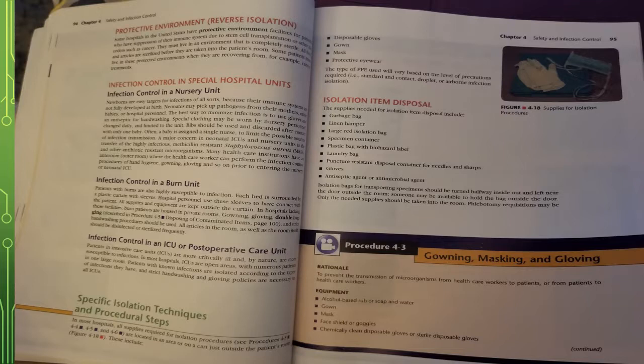Specific isolation techniques and procedural steps. In most hospitals, all supplies required for isolation procedures, see Procedures 4.3, 4.4, 4.5, and 4.6, are located in an area or on a cart just outside the patient's room. See Figure 4.18. These include disposable gloves, gown, mask, protective eyewear.